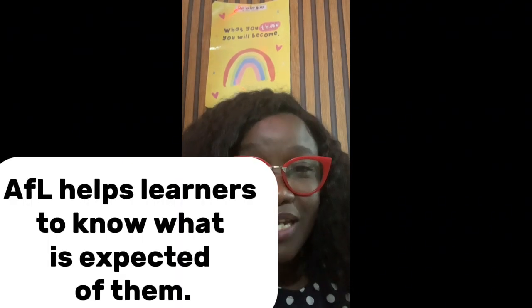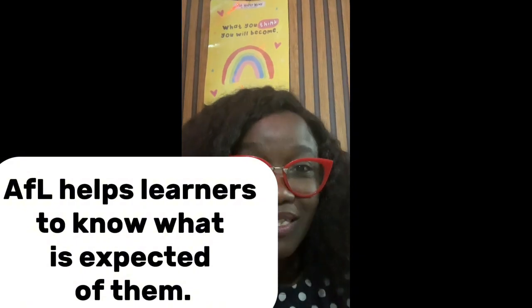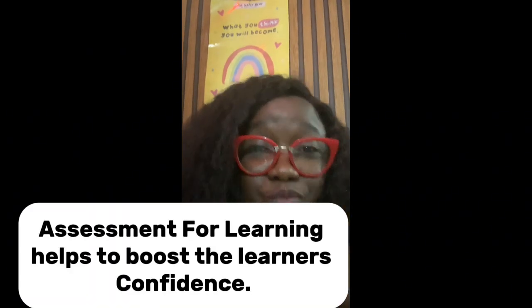One of the benefits of assessment for learning is that it helps improve the outcomes of the learners. They are aware of what they are supposed to do, so they know what they can do better next time to get to the success criteria that we've already listed out from the beginning of the lesson. Assessment for learning helps learners have a clear idea of what is expected of them. They have a clear idea of what the teacher wants them to do. They have a clear idea of what they should be able to achieve at the end of the lesson. Assessment for learning also helps to build the learner's confidence.